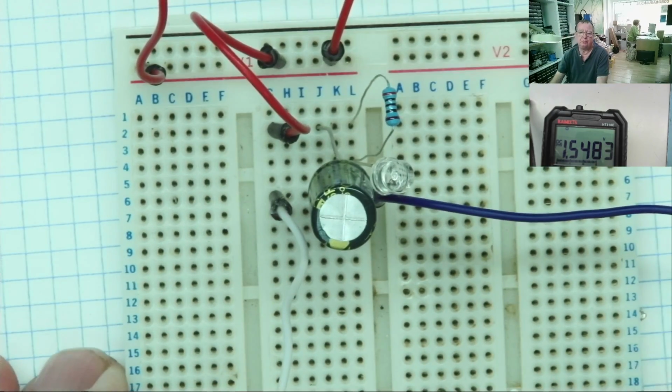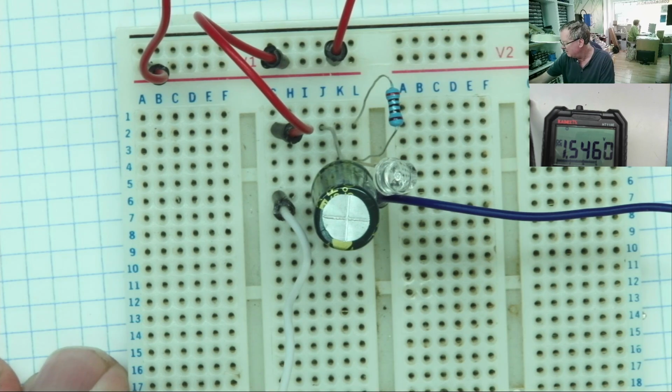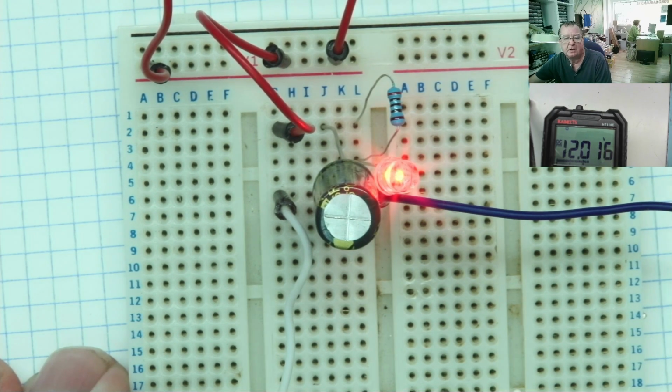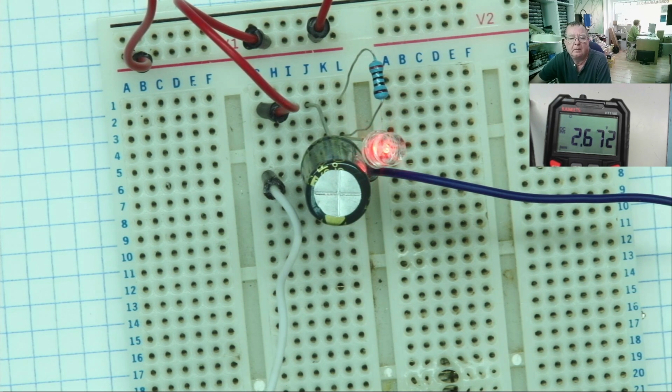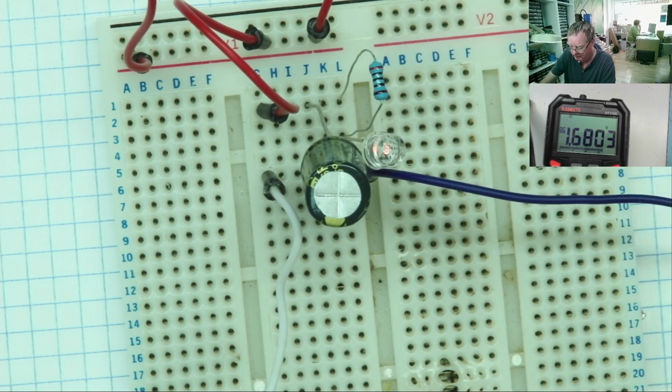Okay, there's our 100 ohm resistor. Let's apply the power again. So the LED is lit. Now let's take the power off. Well, I hope you noticed that the LED went dimmer faster, okay? It discharged faster. So we can see that the rate at which the capacitor discharges depends on the amount of current being drawn from it, okay?